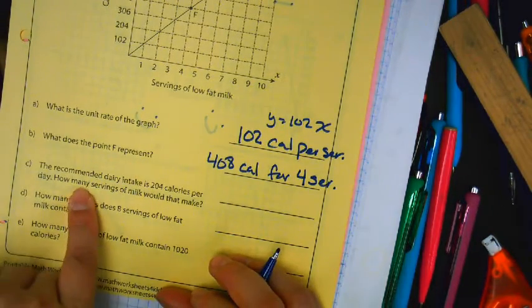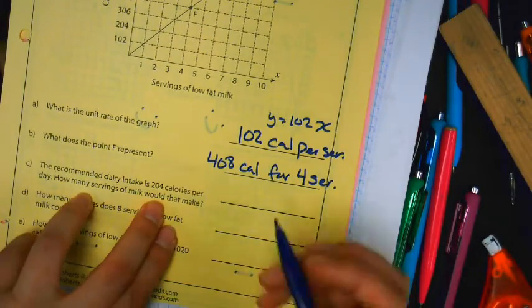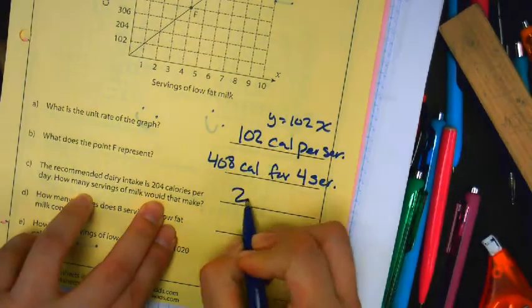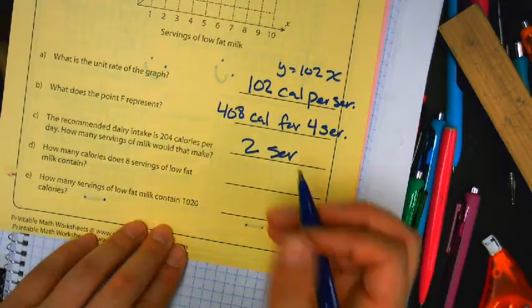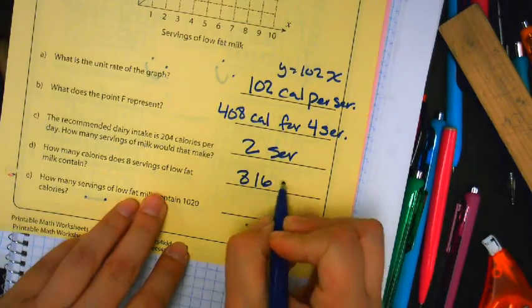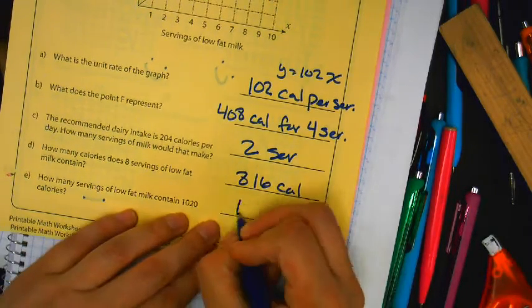Okay, letter C. What's the daily intake, how many servings is 204 calories? 2 servings. How many calories are in 8 servings? 816 calories. How many servings of low-fat milk contain 1,020 calories? 10 servings. Good.